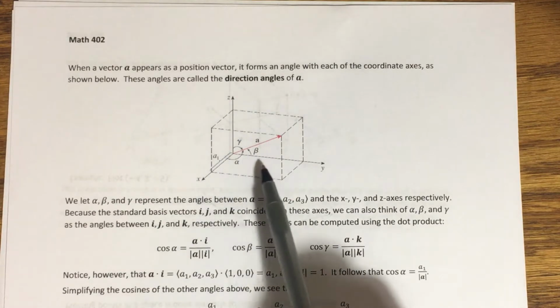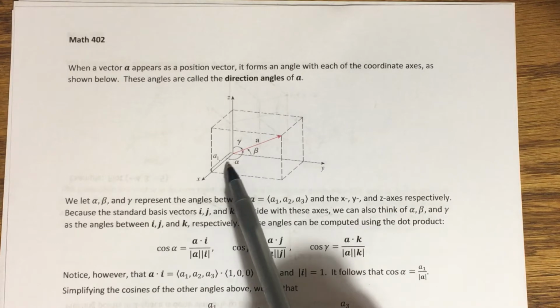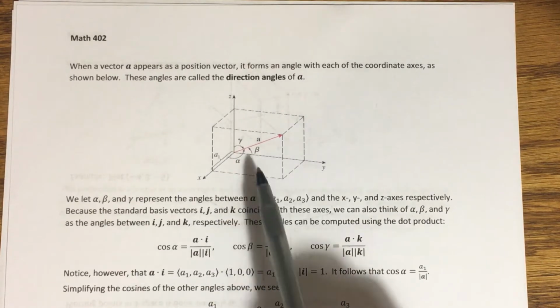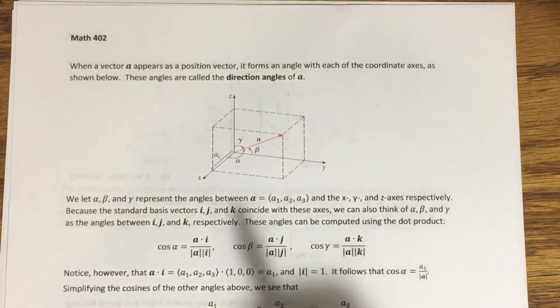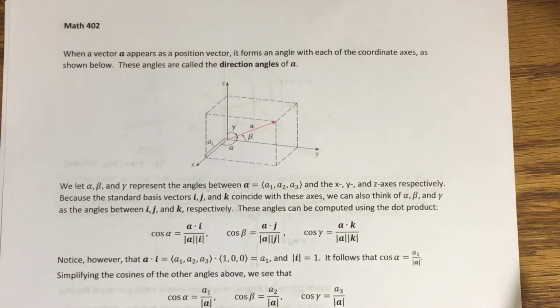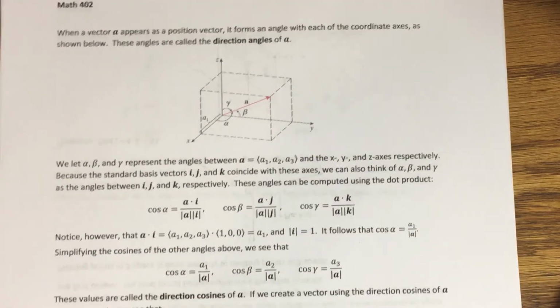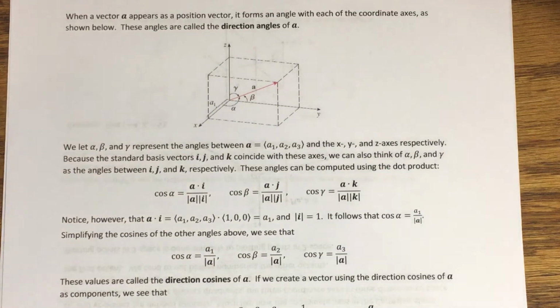Those are going to be the angles that correspond to the x, y, and z axes, respectively, between those axes and A. What I want to do is come up with some way of determining, if we know what the vector A looks like in component form, is there a way of determining all three of those angles? And we call those direction angles for the vector A. Well, we just got done talking about how the dot product relates to the angle between two vectors, and so there might be some way of working that concept into this problem.